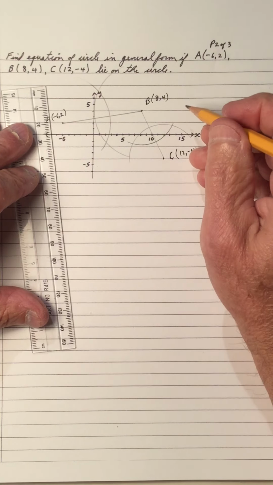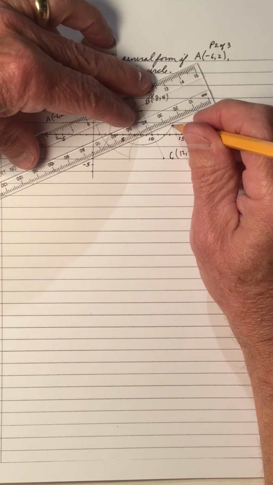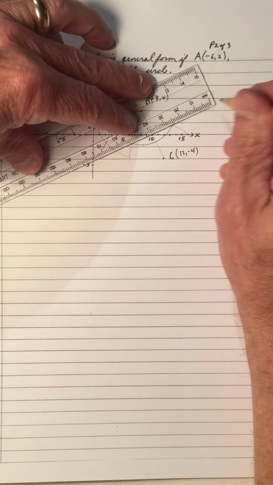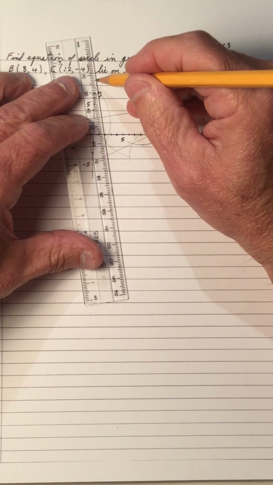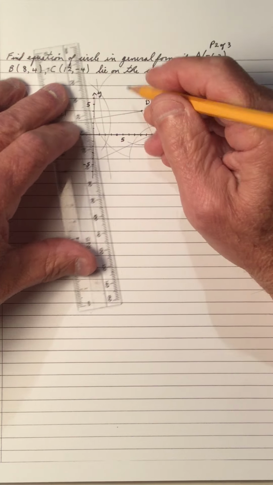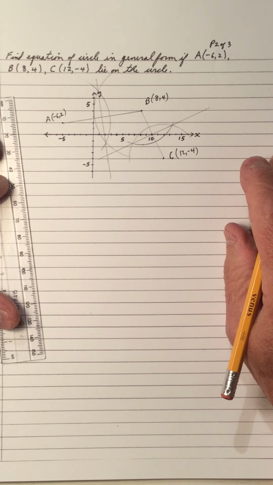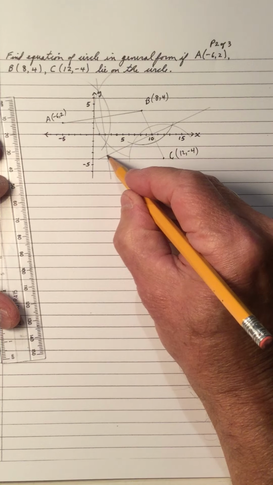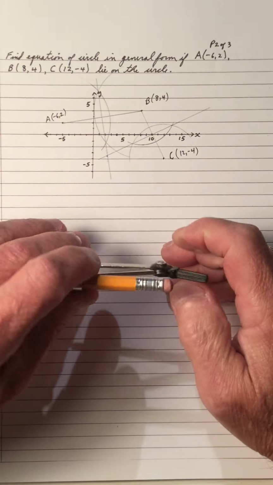So the perpendicular bisector of BC, I'll join these up, and this is the perpendicular bisector. And the perpendicular bisector of AB, join those arcs up. And the two perpendicular bisectors, if I do it right, and again, you got to be very close. You can see they're intersecting here. And again, you got to be accurate.